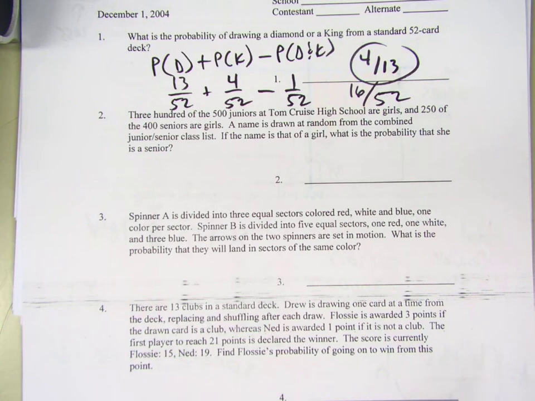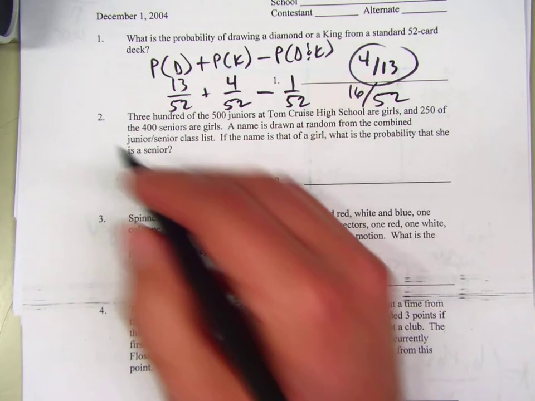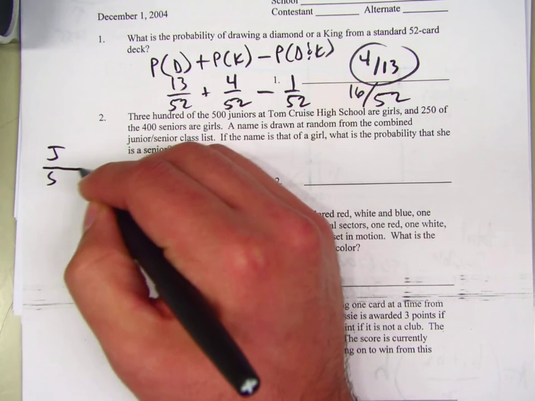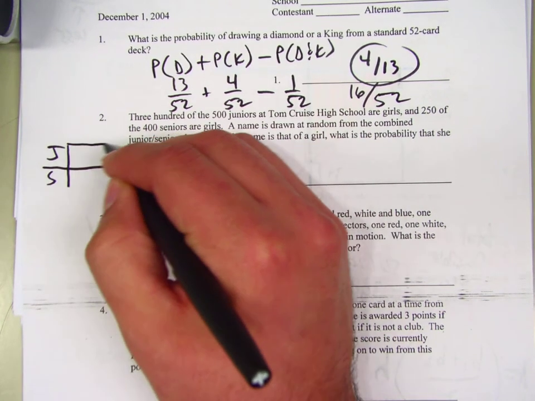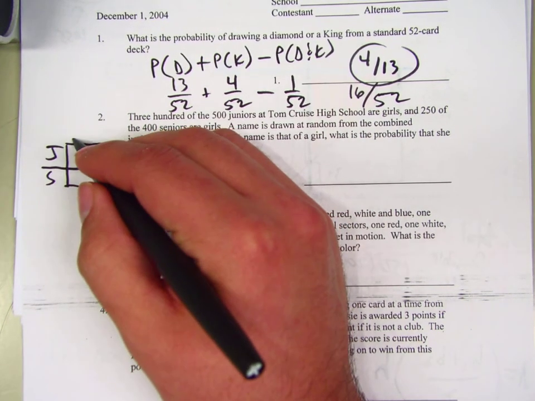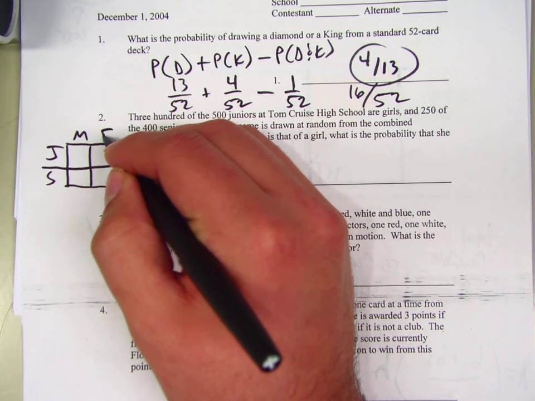So there's formulas for conditional probability, but for juniors, most of the time, if you just organize the information into a table, sometimes they'll give you a table, but if you organize it into a table, you'll be able to figure it out without having to worry about a formula. Okay, so here's what I did. So we have juniors and seniors, and we have males and females.